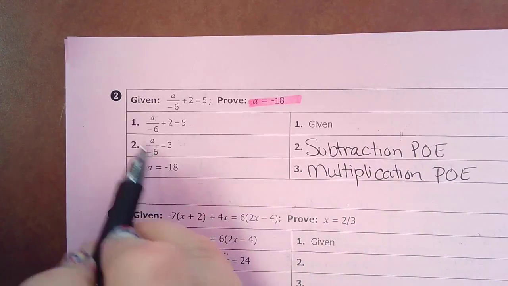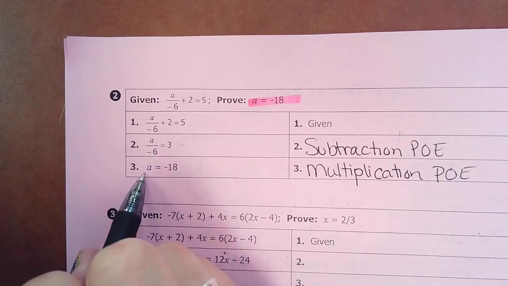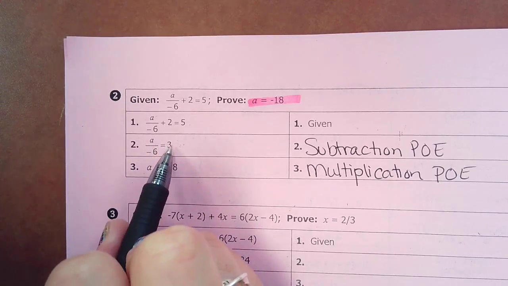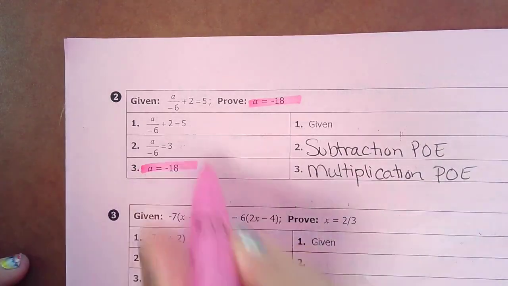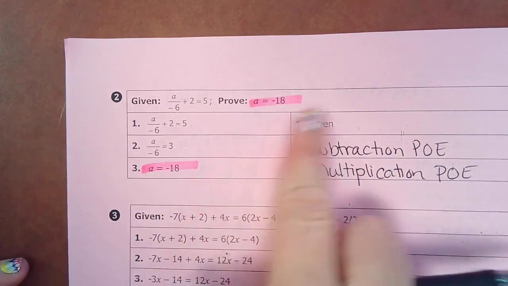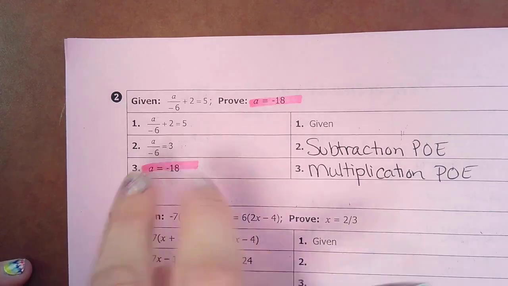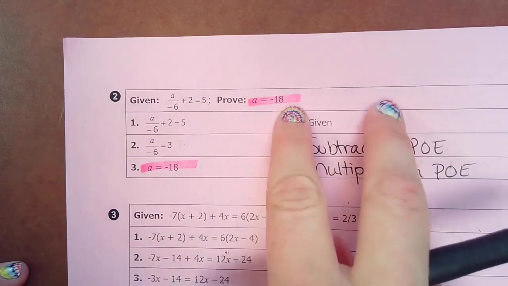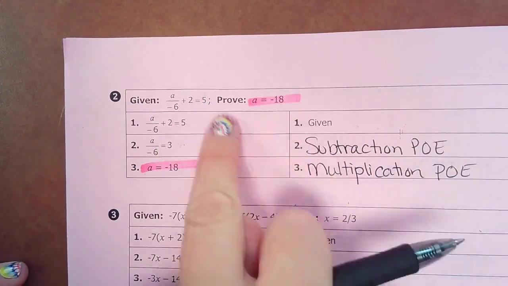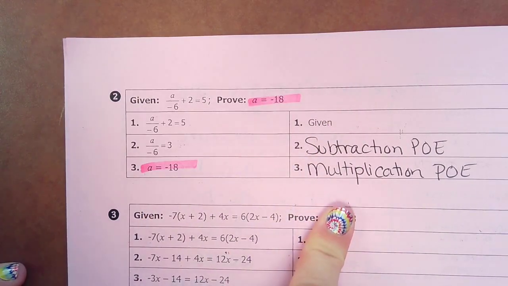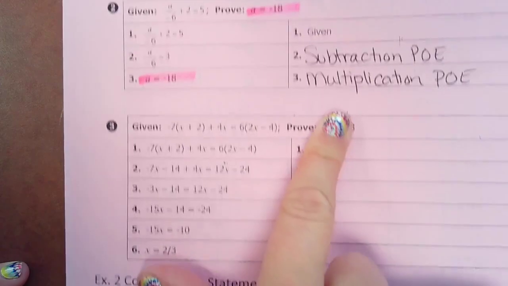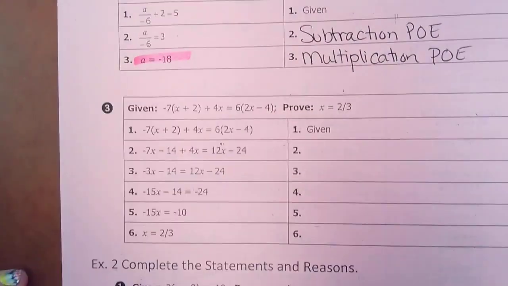When I multiply both sides by negative 6, a is left on the left. 3 times negative 6 is negative 18. I have made it to the step that I was trying to prove. So I'm done. Really all we're doing is a multi-step equation, writing our steps. We're trying to prove our final answer, so you can write your steps to that. We're building up to more. So this may seem really easy today, but we're building up to more.